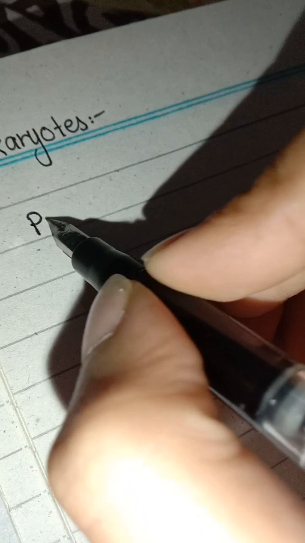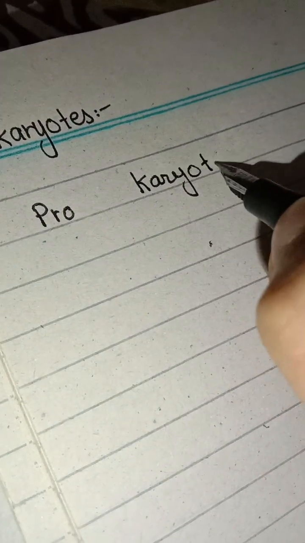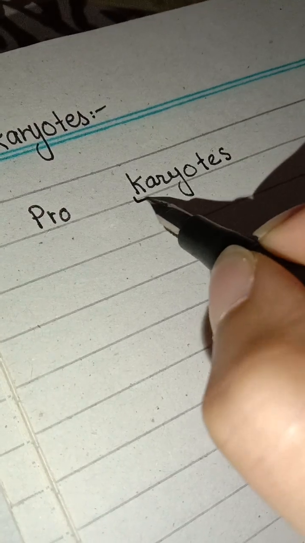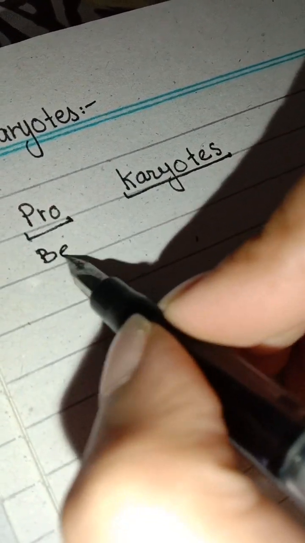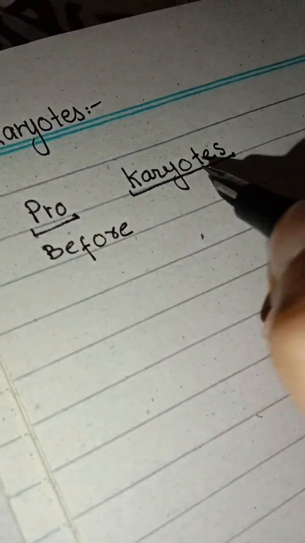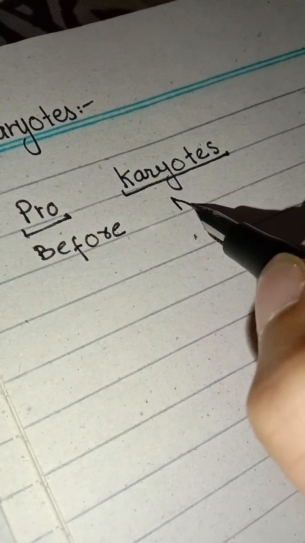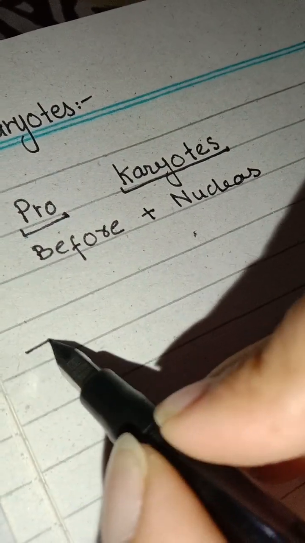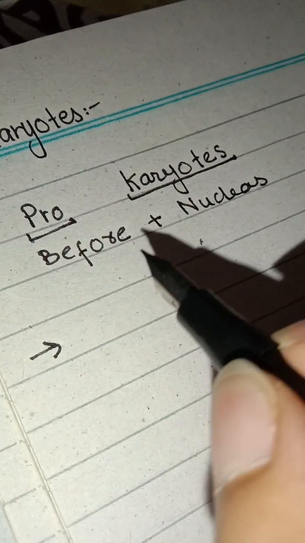Okay, so guys, today we are starting a new chapter, that is prokaryotes. Let us decode this one term. Basically, pro means before, and karyotes means nucleus. It means that in prokaryotes there is no nucleus.